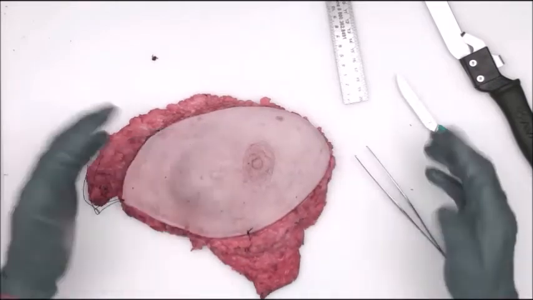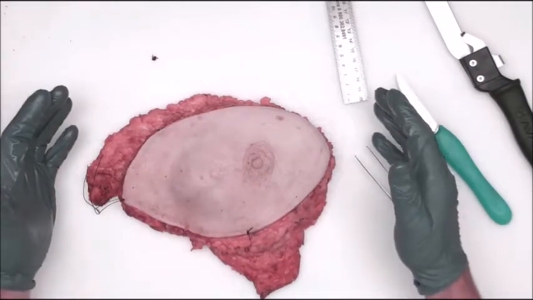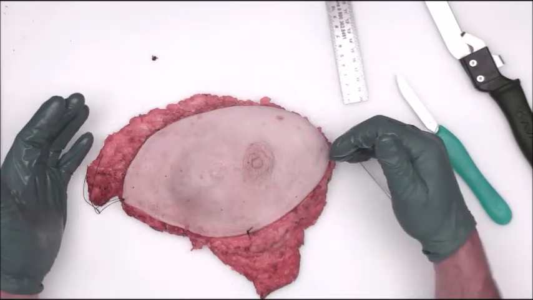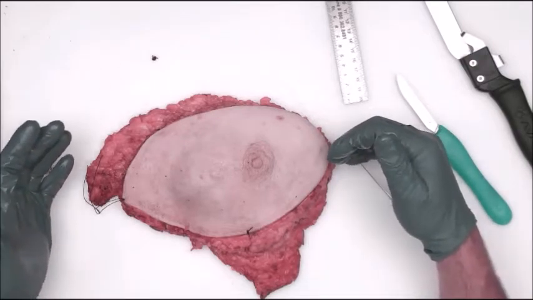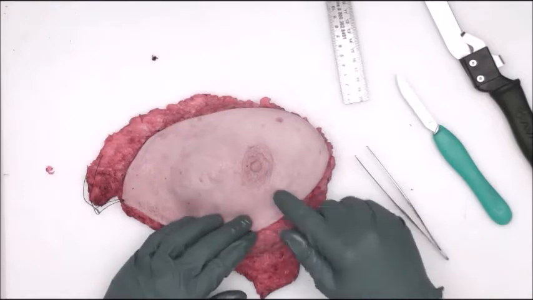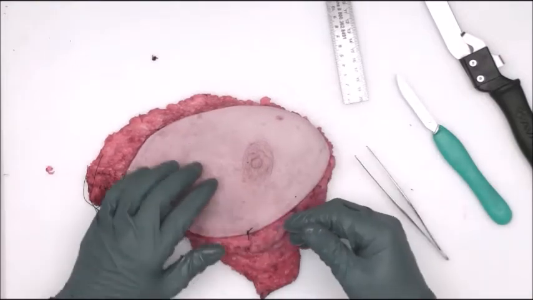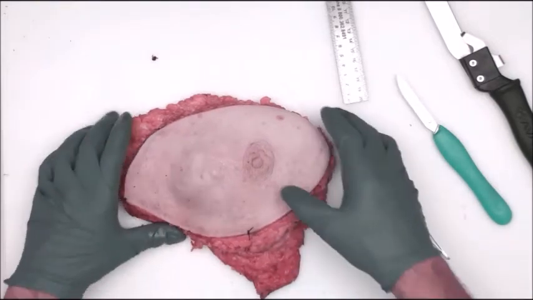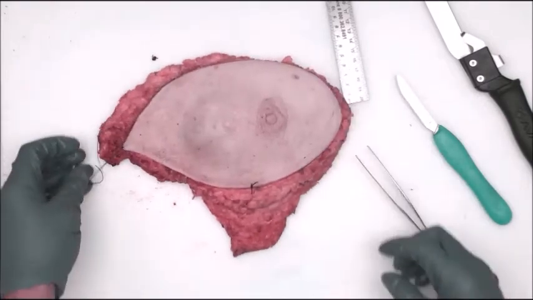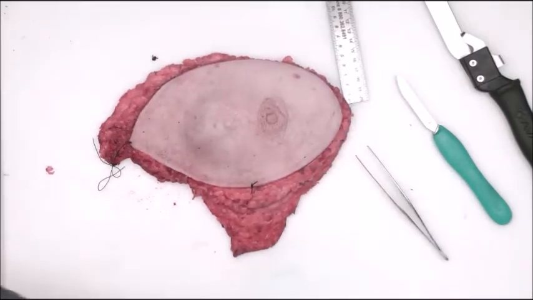Okay, so I've weighed the specimen, I've measured the specimen, and I've also measured the skin and talked about the nipple and its appearance and the indurated area. We're going to go ahead and move on to the inking portion of the gross tutorial.